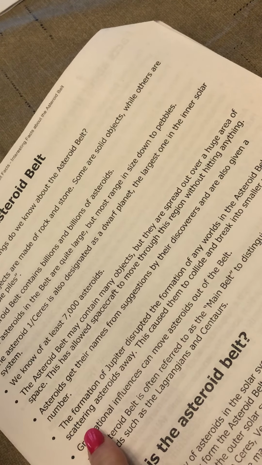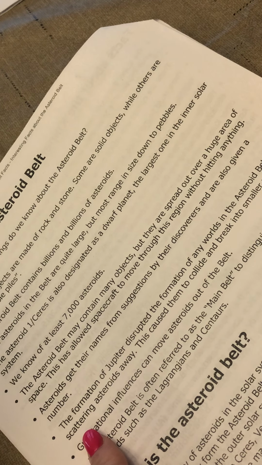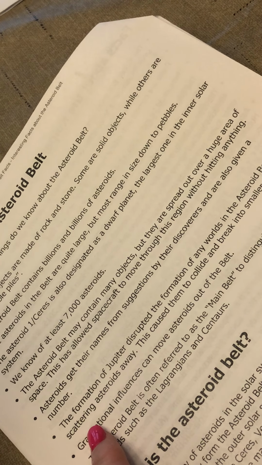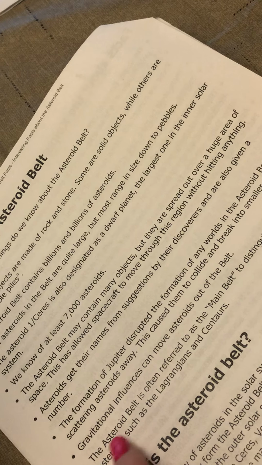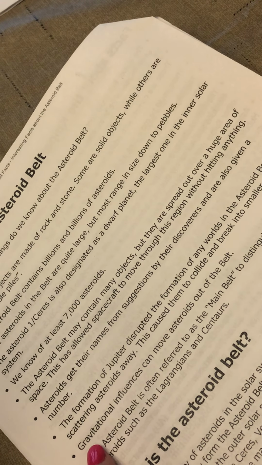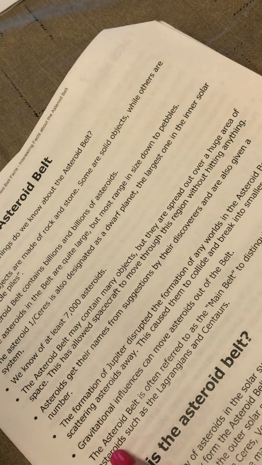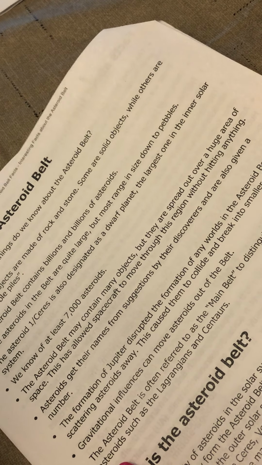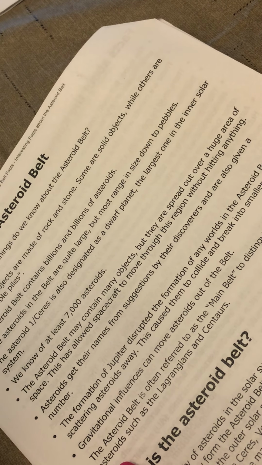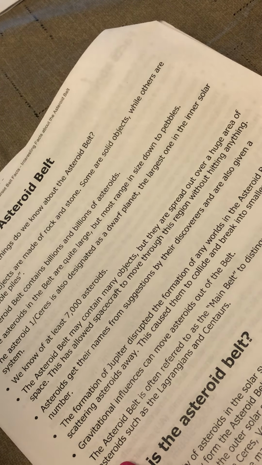The formation of Jupiter disrupted the formation of any worlds in the asteroid belt region by scattering asteroids away. This caused them to collide and break into smaller pieces. Gravitational influences can move asteroids out of the belt, and the asteroid belt is often referred to as the main belt to distinguish it from other groups of asteroids such as the Trojans and Centaurs.